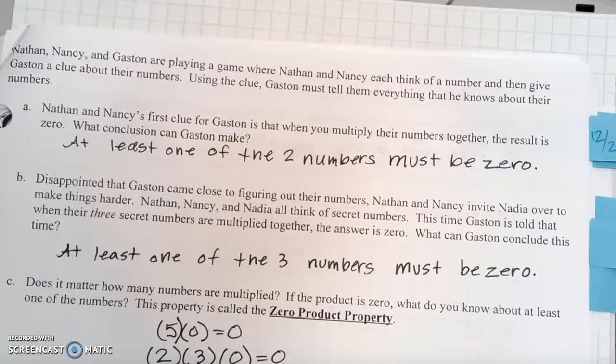Okay? Disappointed that Gaston came close to figuring out their numbers, Nathan and Nancy invite Nadia over to make things harder. Nathan, Nancy, and Nadia all think of secret numbers. This time, Gaston is told that their 3 secret numbers are multiplied together.